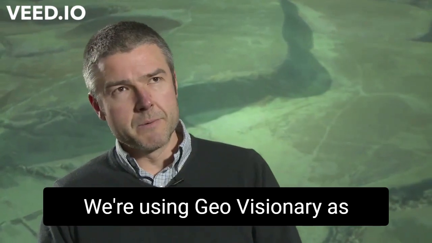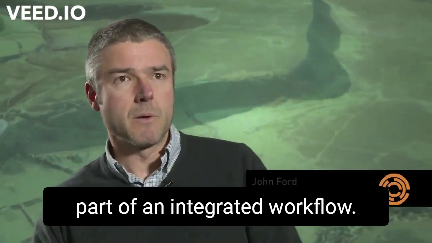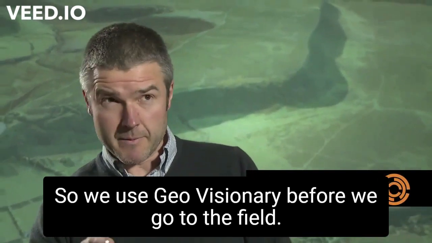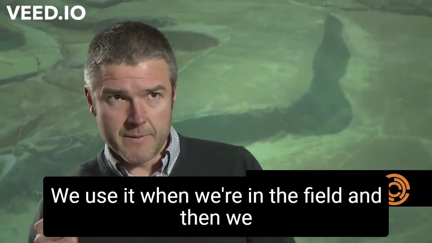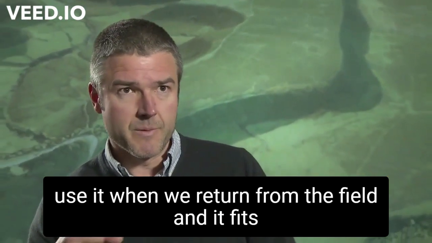We're using GeoVisionary as part of an integrated workflow. So we use GeoVisionary before we go to the field, we use it when we're in the field, and then we use it when we return from the field.